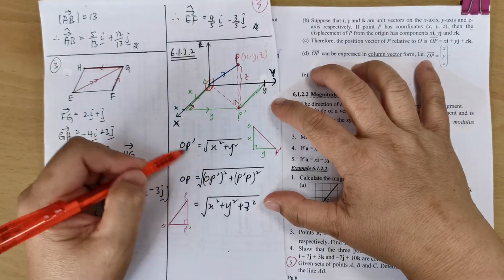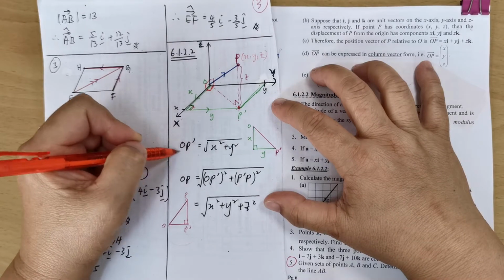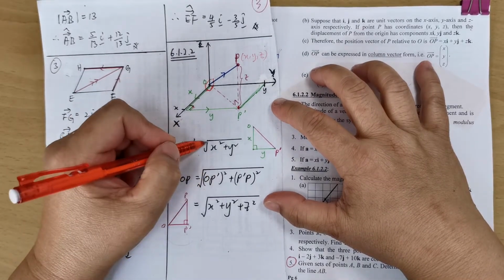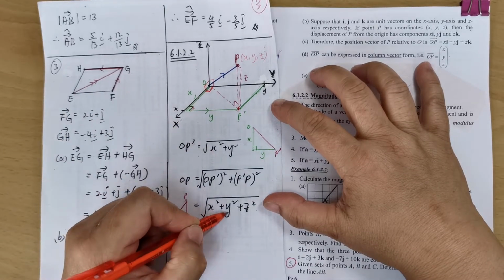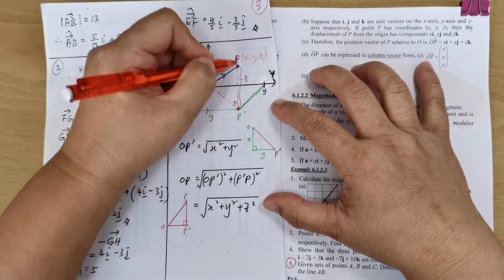So what is OP prime squared? After squaring, there is no more square root, so OP prime squared is x squared plus y squared. And what is P prime P squared? Going up z units, right? Going up z units.